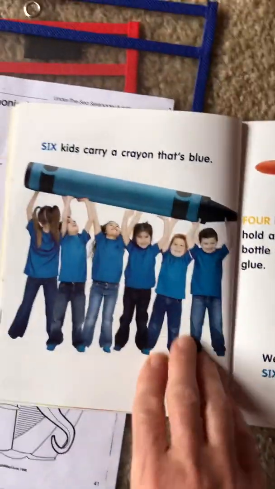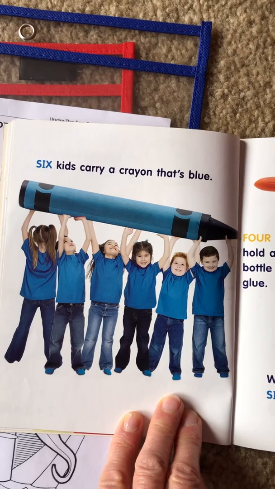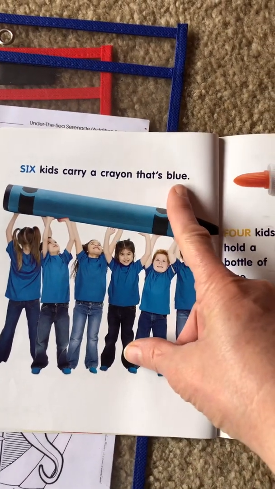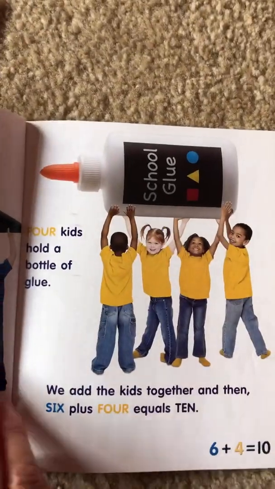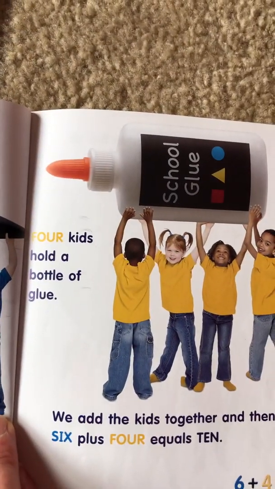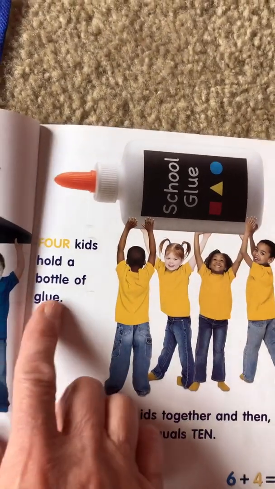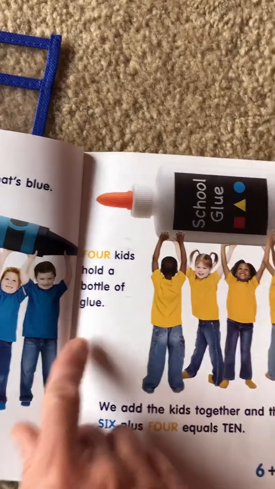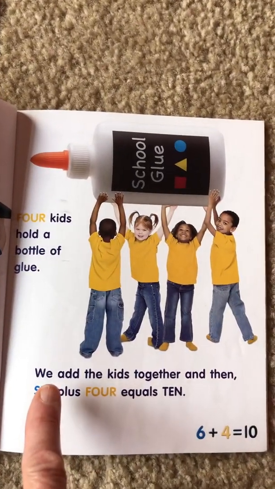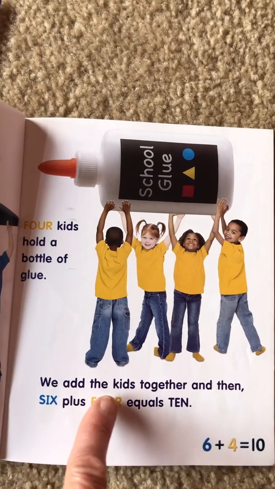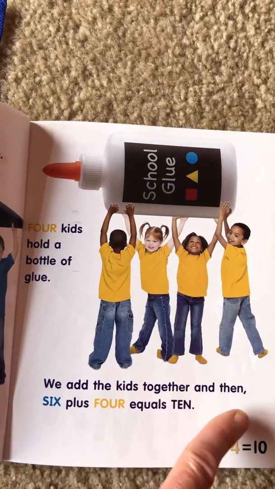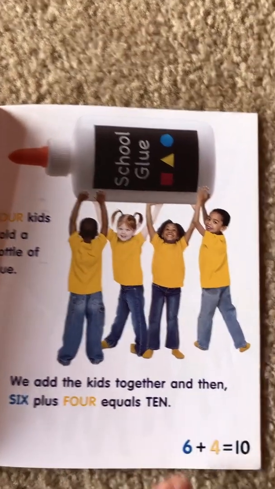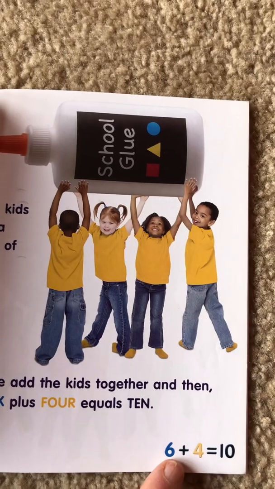Oh, I like this page. Look at that crayon. 6 kids carry a crayon that's what color? Blue. 4 kids hold a bottle of glue. Blue, glue, yes, they rhyme. Help me read. We add the kids together and then 6 plus 4 equals 10. You read it.